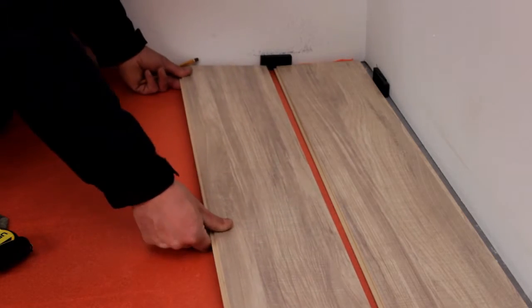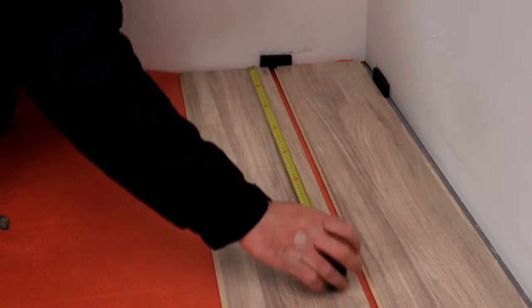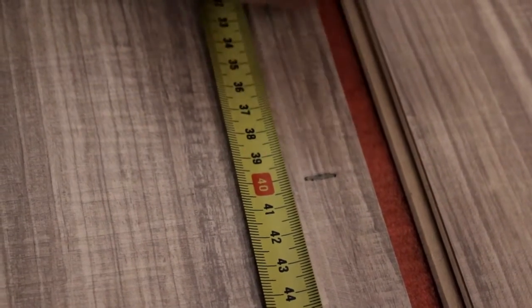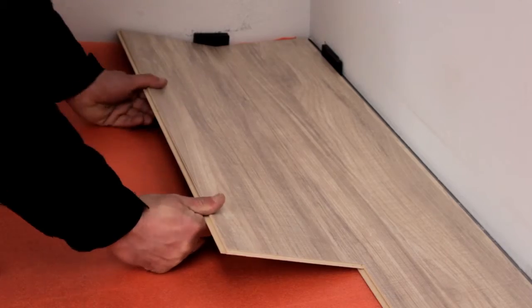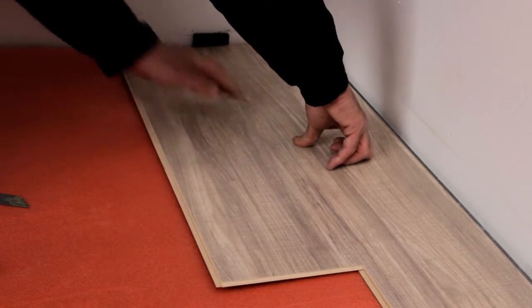Start the following row with the piece of slat left over from the previous final cut, remembering that it must not be shorter than 40 centimeters. Normally, all the joints between any 2 rows must be staggered by at least 40 centimeters one from the other, in order to ensure a perfect fit of the joints in time.